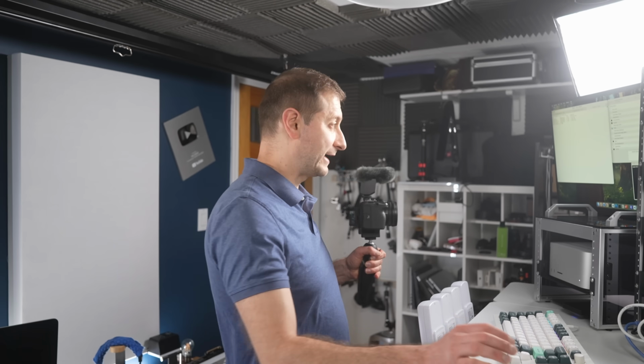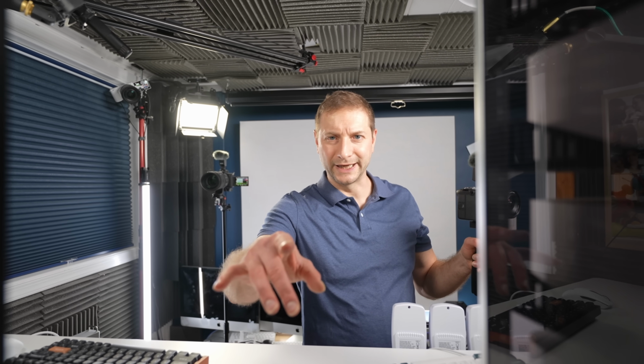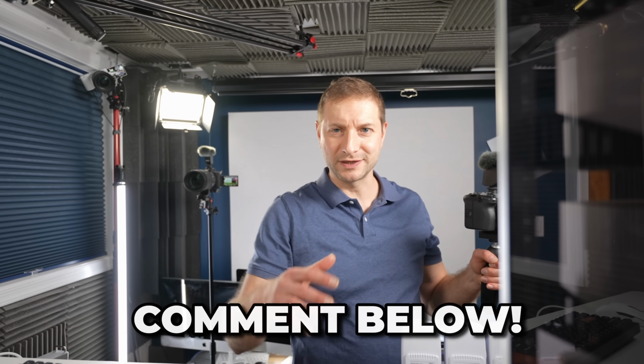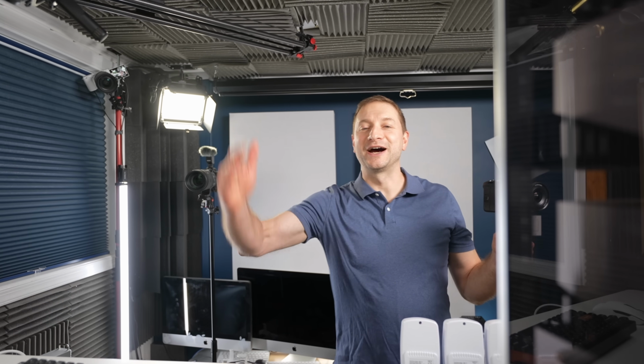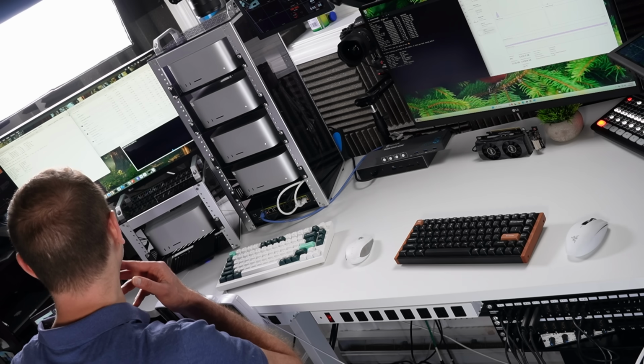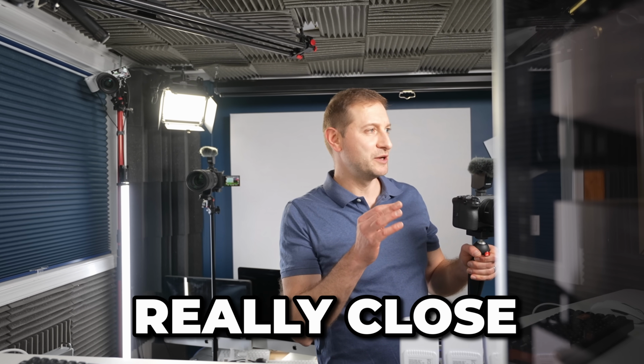Let's go over here to the Mac. Okay, before I run it on there, any guesses? Write your comment down below. Which one of these is gonna be faster? Come on, I'm gonna warm this up and say hi. And there it is, 98 tokens per second. The RTX 5090 wins by 1 token per second? Yeah. In fact, these numbers are eerily close.